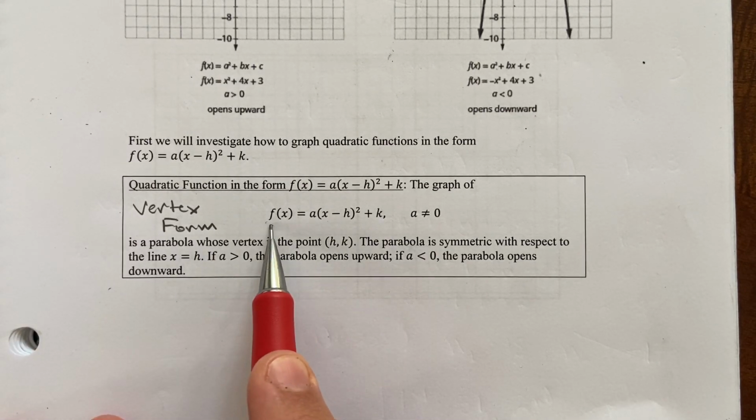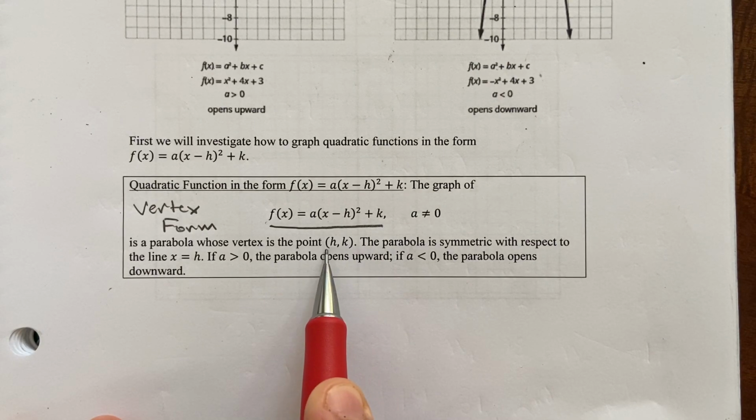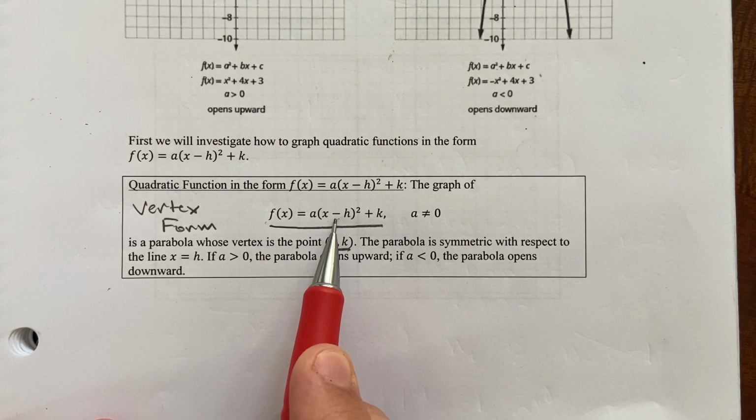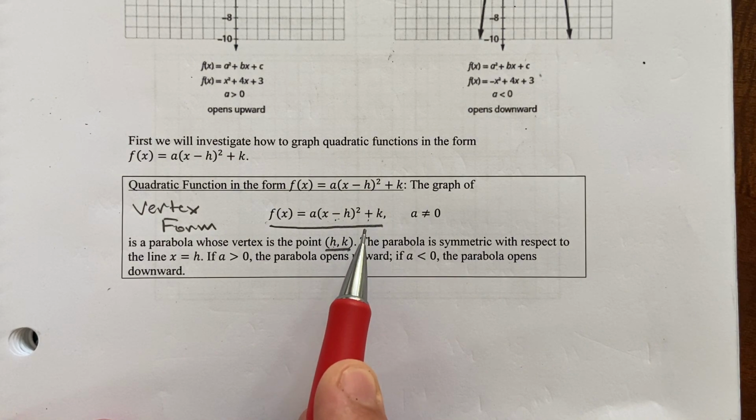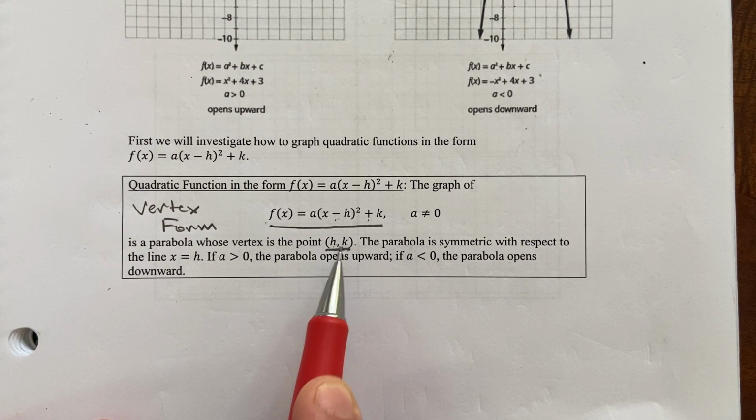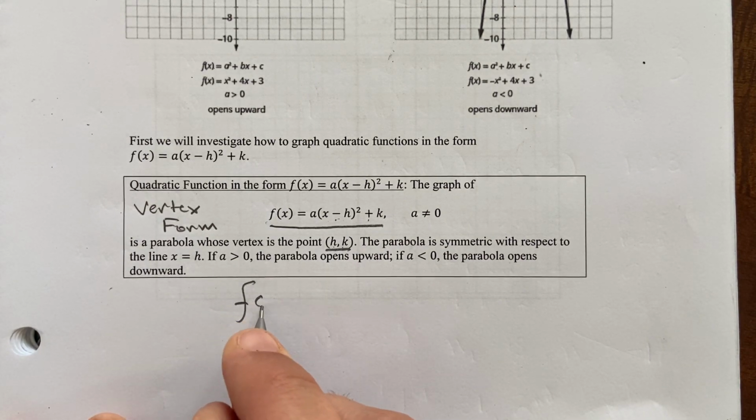So if your equation is written in this form, then your vertex is literally at h comma k. So we take the opposite of what we see in here. So I get h, and we take exactly the same as what I get here. So let me just write this down again.